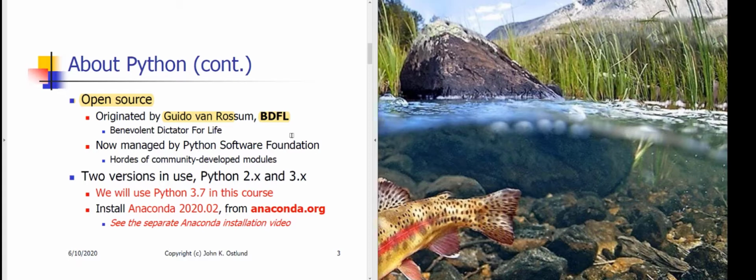Python has gotten to be much too large for him to maintain himself, and so a volunteer organization called the Python Software Foundation now manages what Python is and when releases of Python occur, and so on.